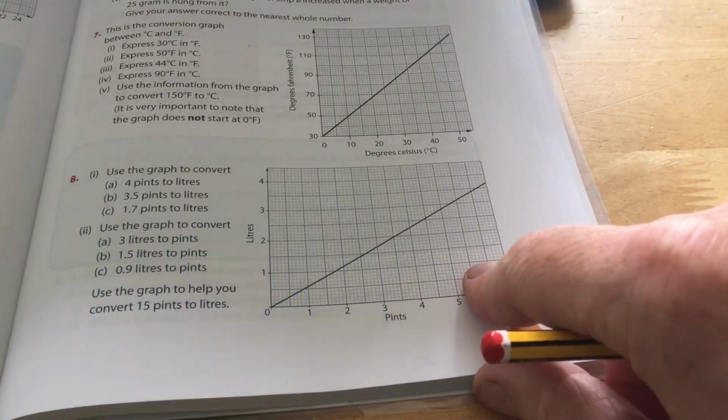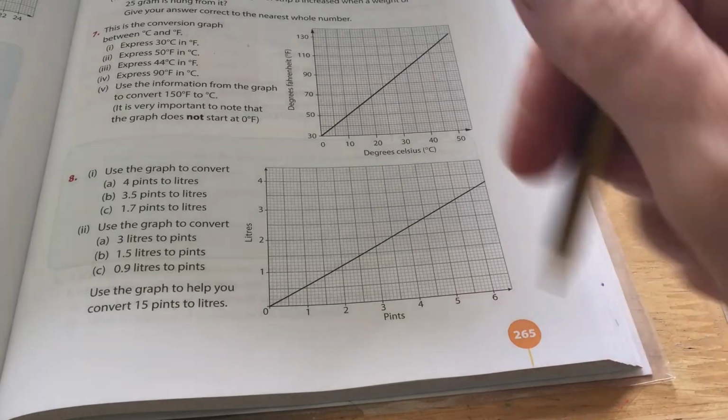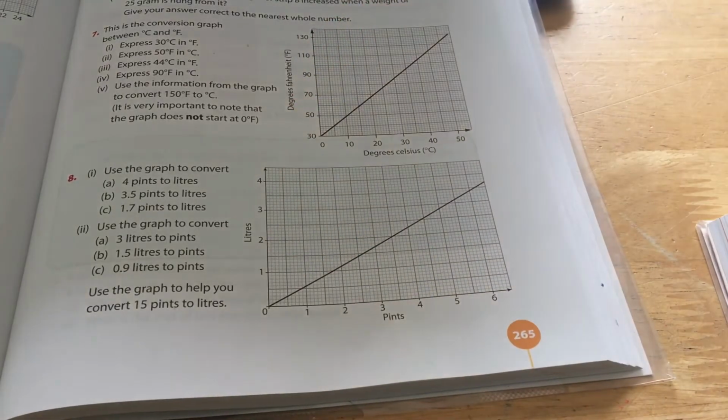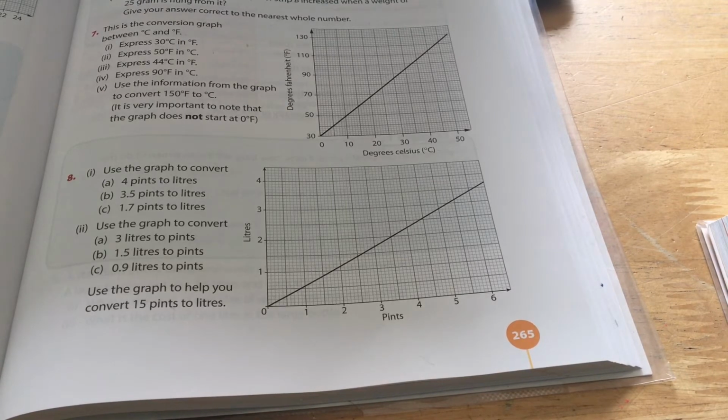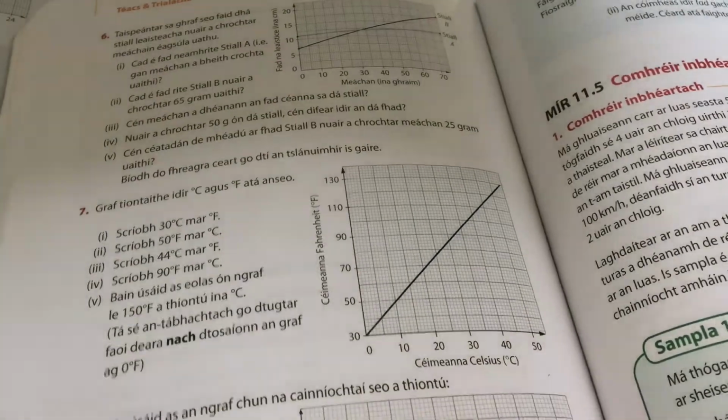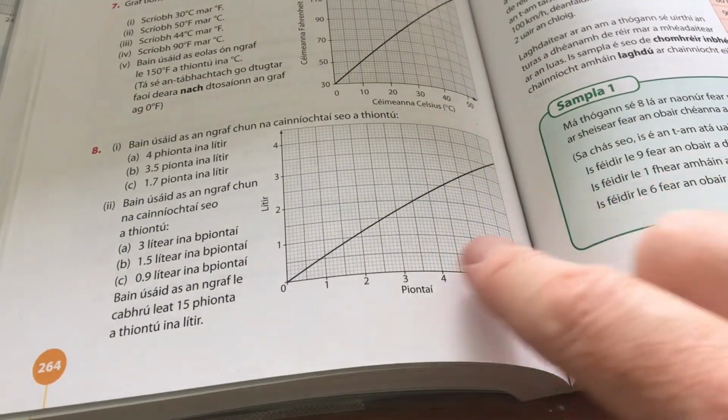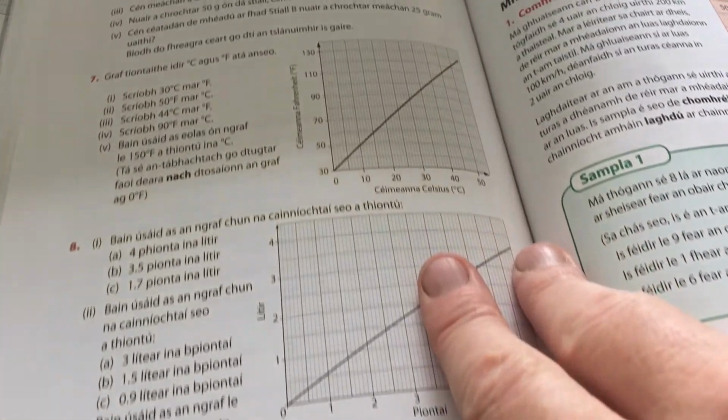The last part then, use the graph to convert 4 pints to litres, 3.5 pints to litres, 1.7 pints to litres. Now I'm not expecting any great difficulty with these. Don't mark your books. They're on, as I say, page 264 in the Irish version of the textbook that you have.